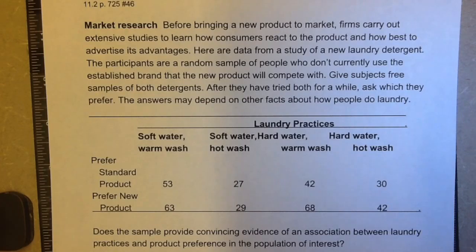Here are data from a study of a new laundry detergent. The participants are a random sample of people who don't currently use the established brand that the new product will compete with. Give subjects free samples of both detergents. After they have tried both for a while, ask which they prefer. The answers may depend on other facts about how people do laundry. Does the sample provide convincing evidence of an association between laundry practices and product preference in the population of interest?